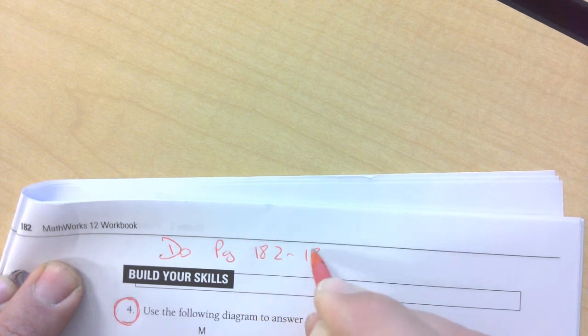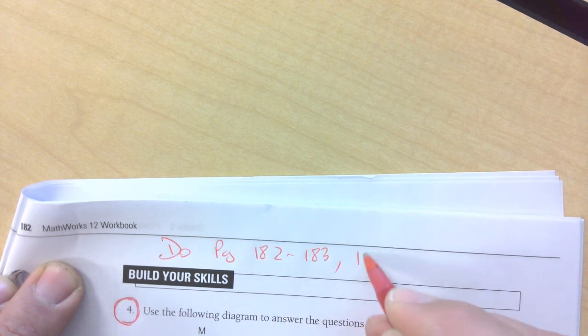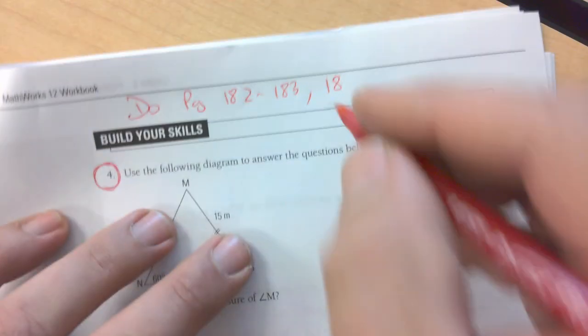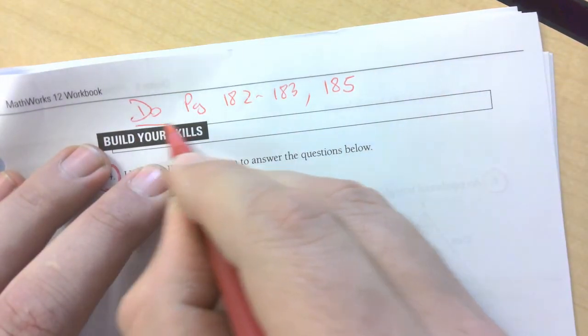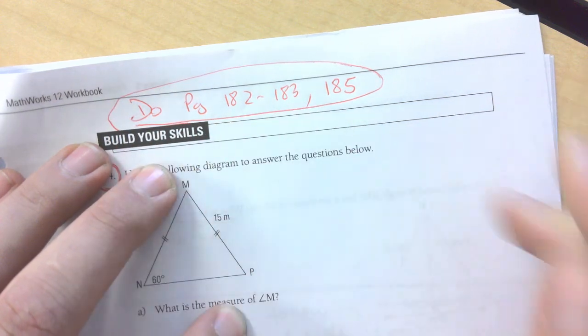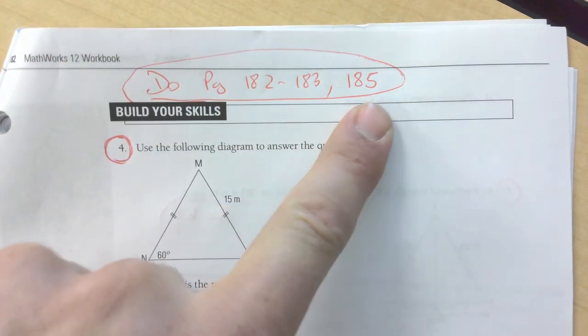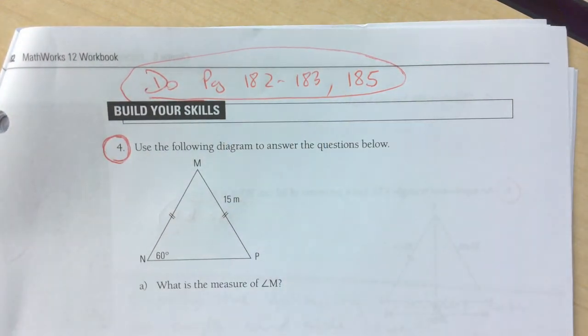Do page 182 to 183 and page 185, or was it 184? 185. Okay. So those pages, all of it, whatever you see on there.